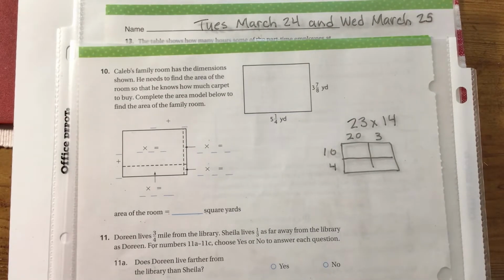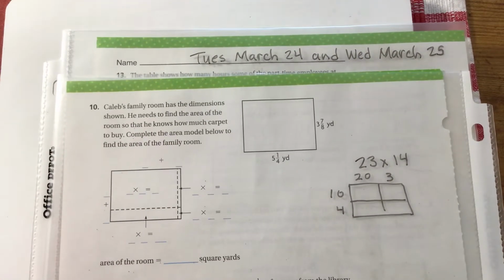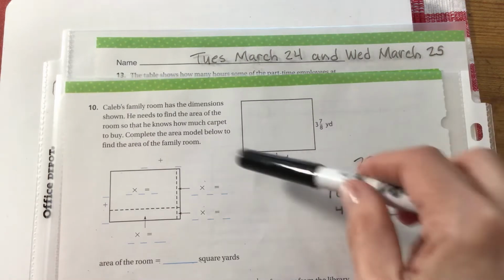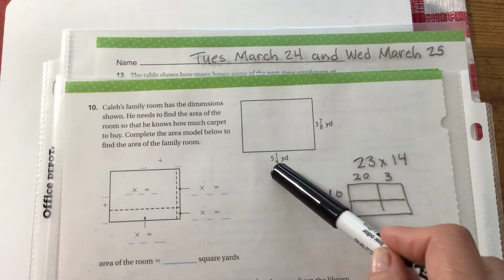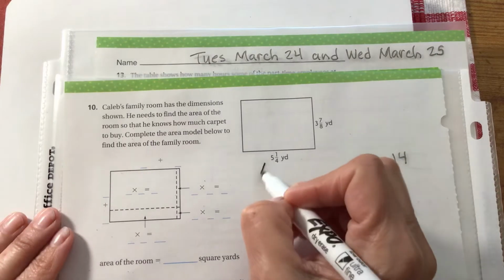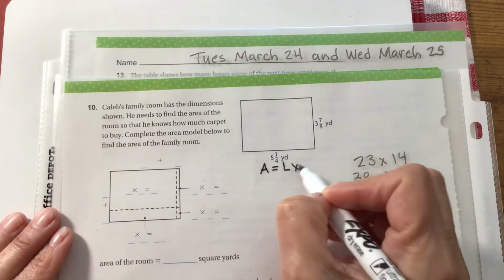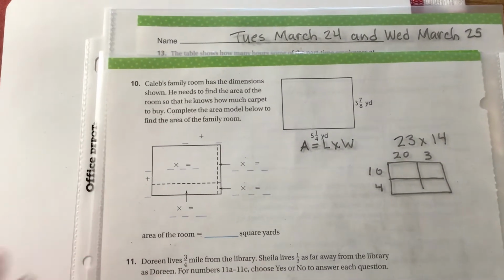Okay, Caleb's family room has the dimensions shown. He needs to find the area of the room so that he knows how much carpet to buy. Complete the area model below to find the area of the family room. They already gave me the dimensions, and they just want you to stretch it out here. You could also just multiply 5 1/4 times 3 7/8, because if you remember, to find area, it's length times width. But for the sake of what they want us to do in the book, let's go ahead and do it.